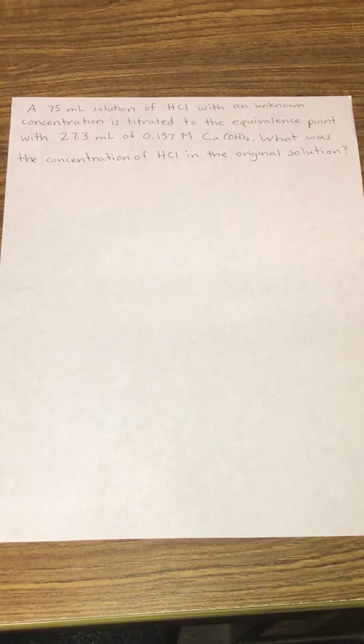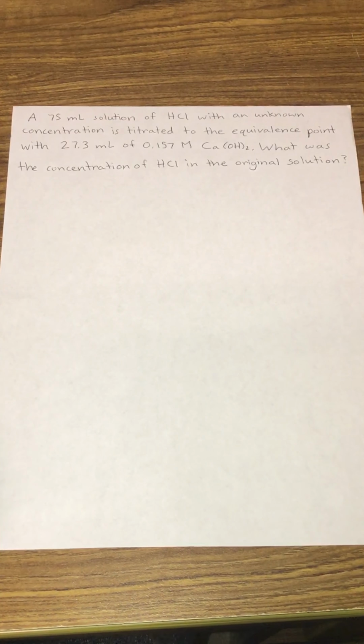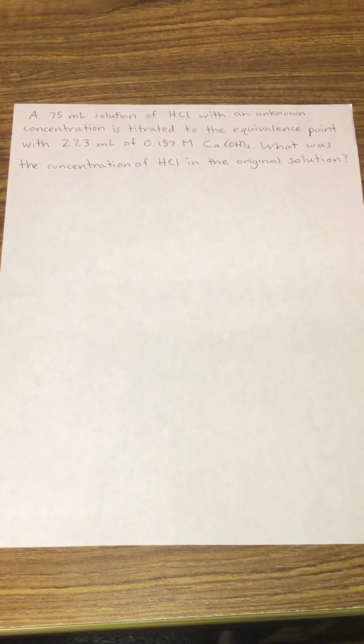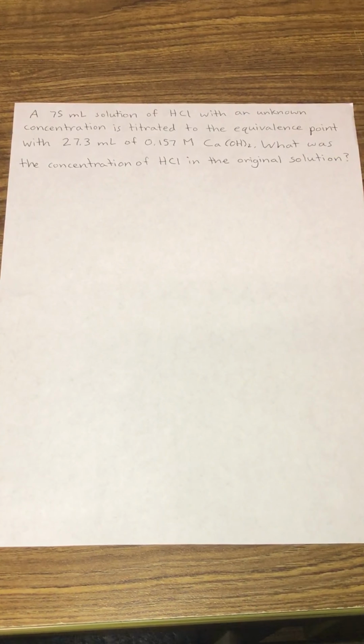A 75 milliliter solution of hydrochloric acid with an unknown concentration is titrated to the equivalence point with 27.3 milliliters of 0.157 concentration of calcium hydroxide. What was the concentration of HCl in the original solution?